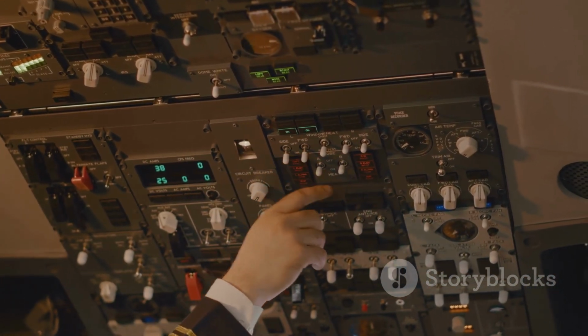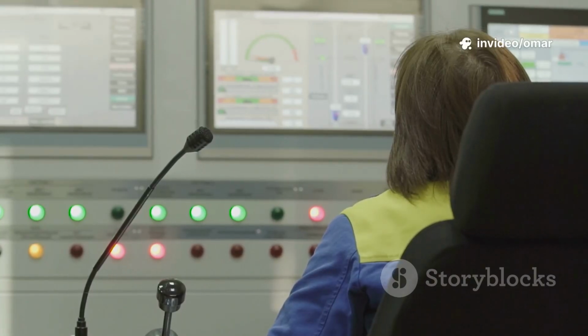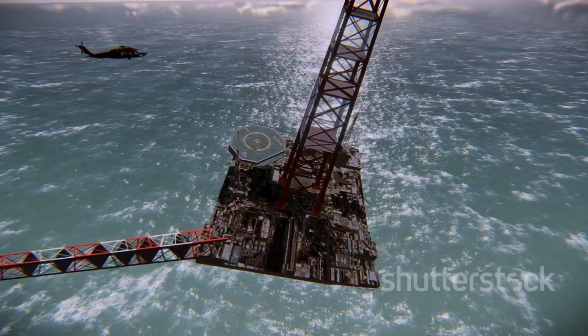Operators, or DPOs, train for these moments in simulators, following emergency checklists on the bridge, using fallback procedures, and stepping in manually if needed.